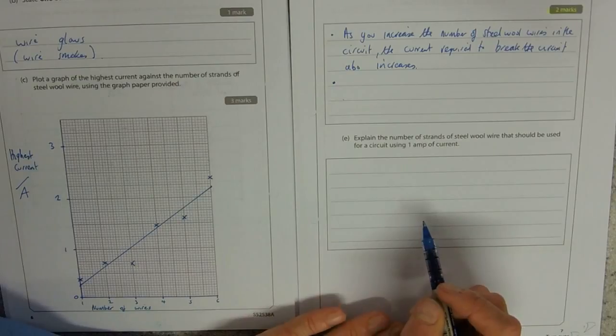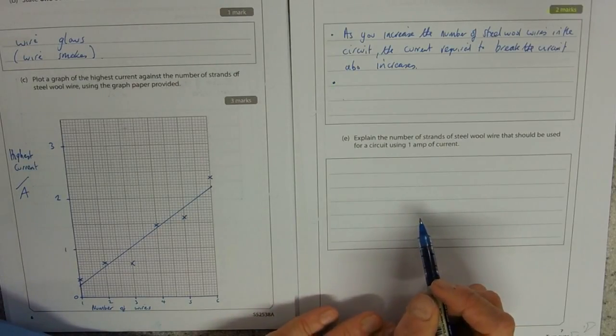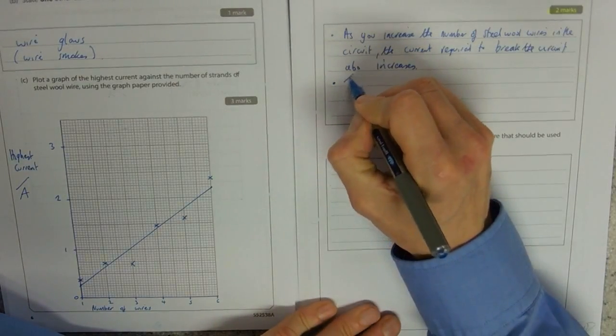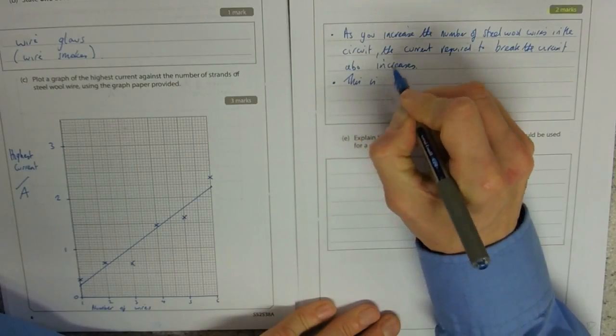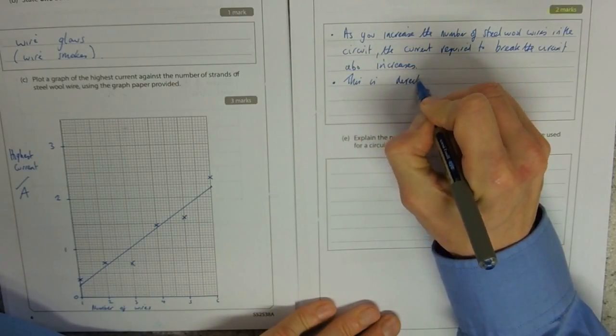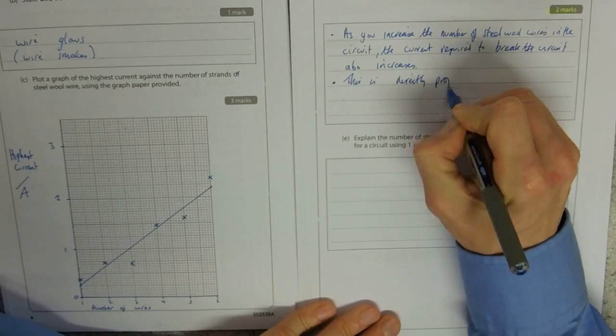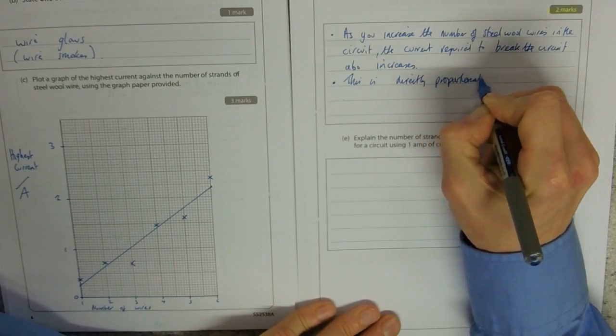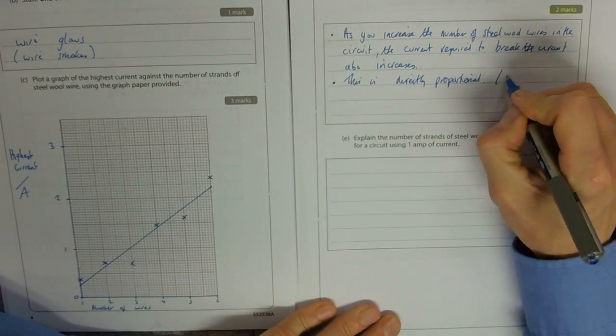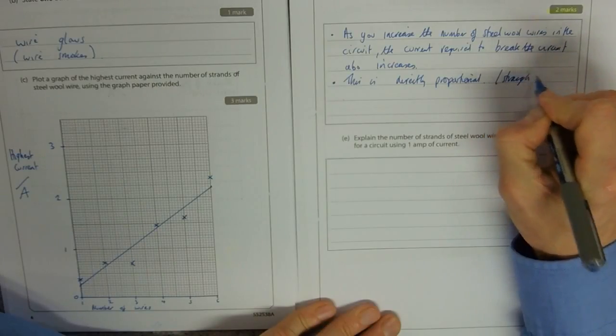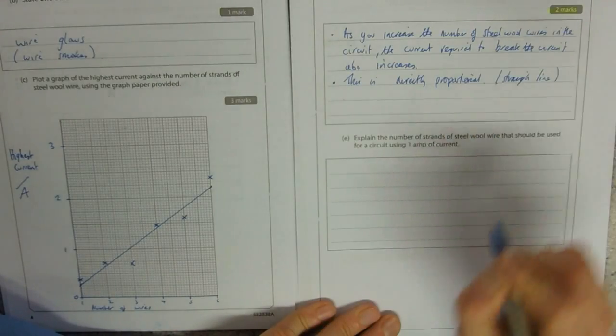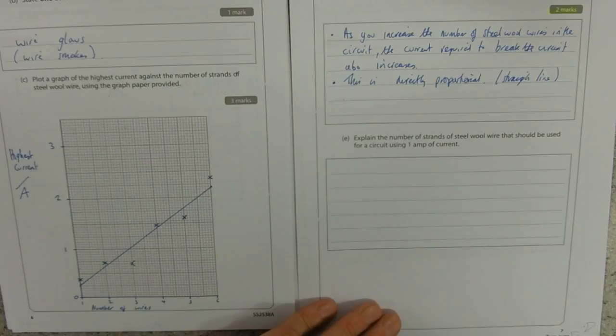It's a kind of linear relationship. So this is directly proportional. Yeah, it's a straight line on my graph, and that's the second mark.